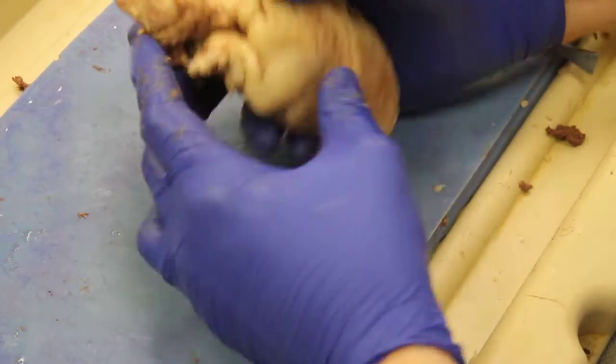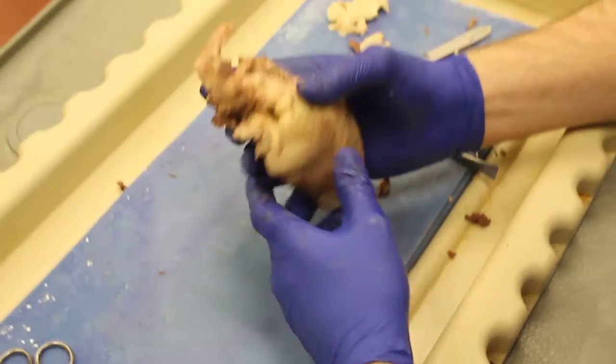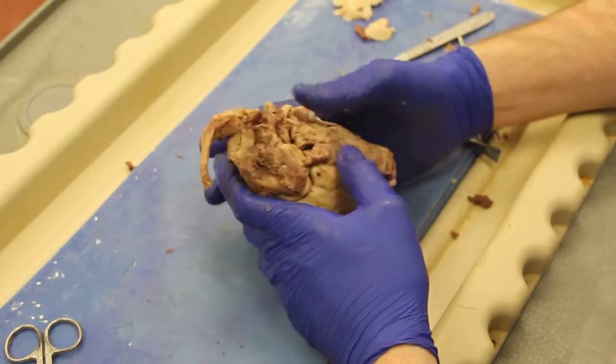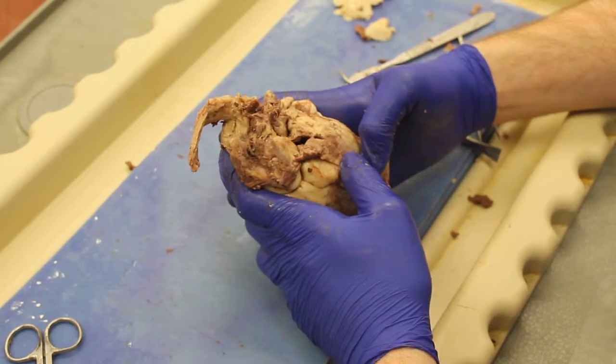So that is our heart, or rather that's this sheep's heart. And thank you very much.